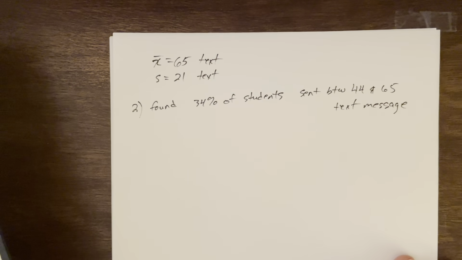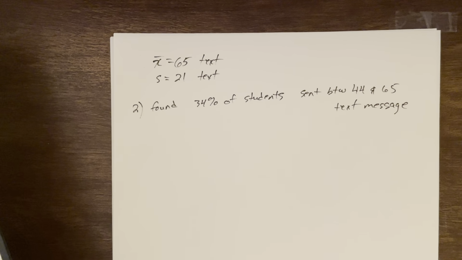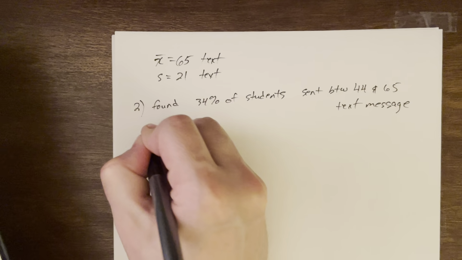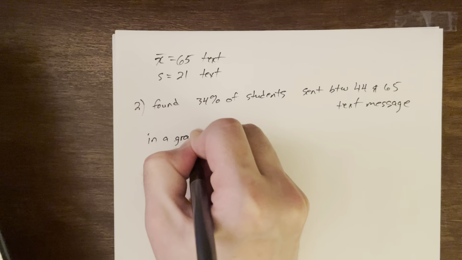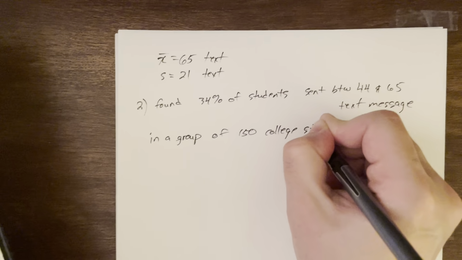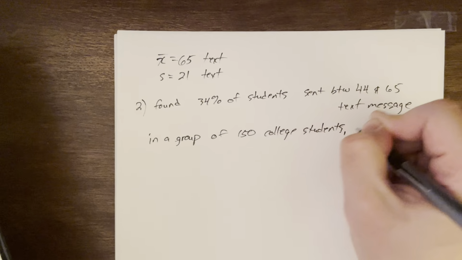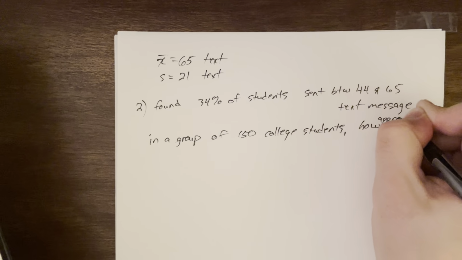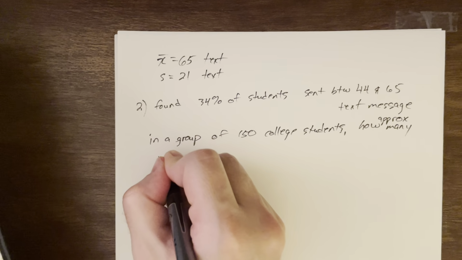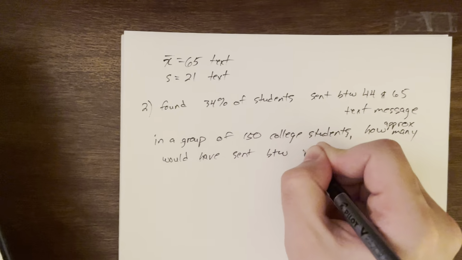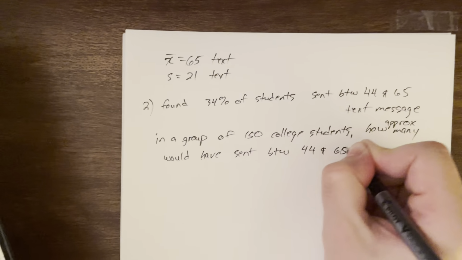Everything the 68, 95, 99 rule gave us was based on percentages. So now let me just tweak this question a little bit. What if I said, in a group of 150 college students, how many, approximately, how many would have sent between 44 and 65 text messages?